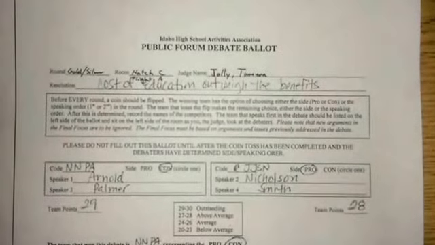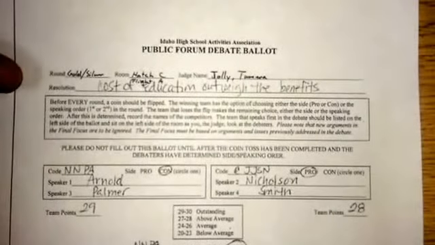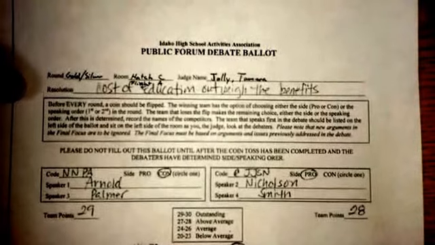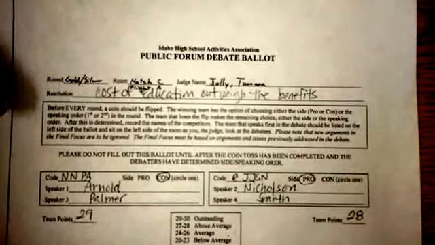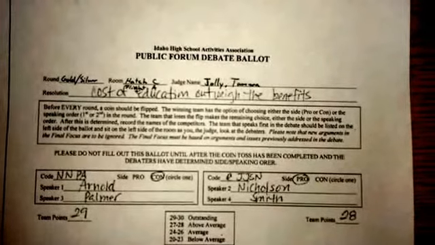So, starting off by looking at the ballot, there's always a section for the resolution. You can ask the children at the beginning of the round what the resolution is. Simply write the resolution and you'll be ready to go.